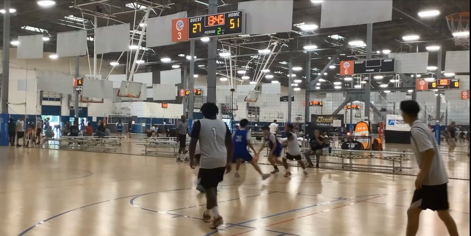Now, another thing I want you to notice is Eli was not patient in waiting for that screen to come. Eli's already moving towards the screen before the screen is actually set, and he's far away, which is going to give Eli's man enough space to come over, right? So Eli needs to be more patient when he makes this V-cut.